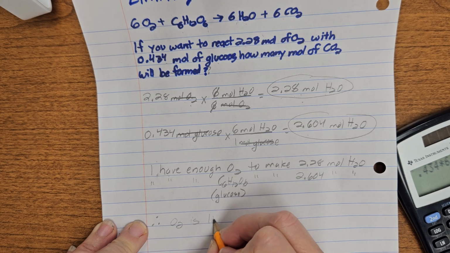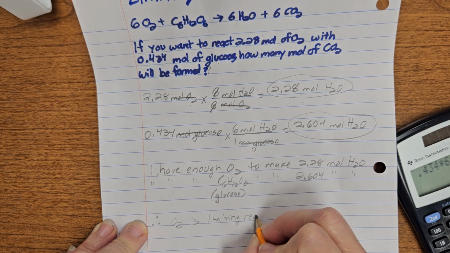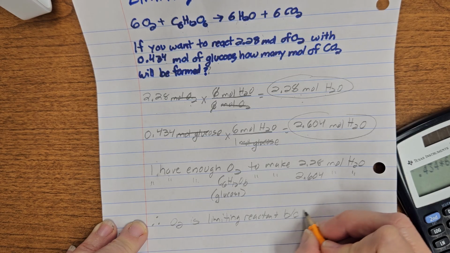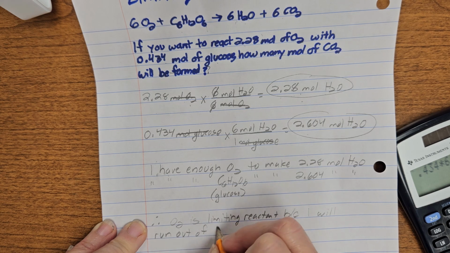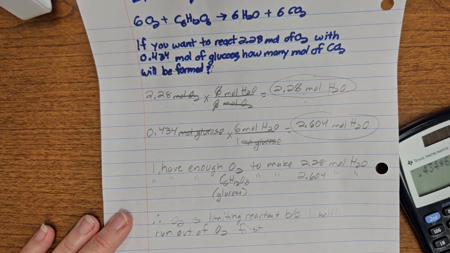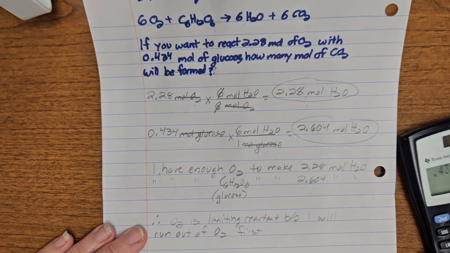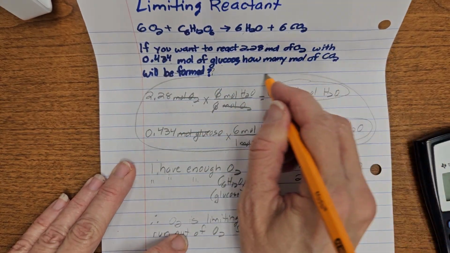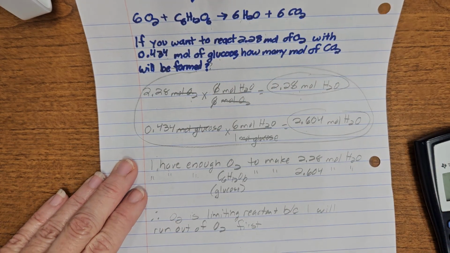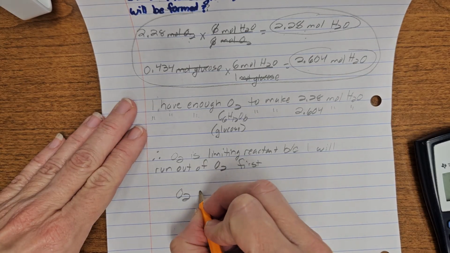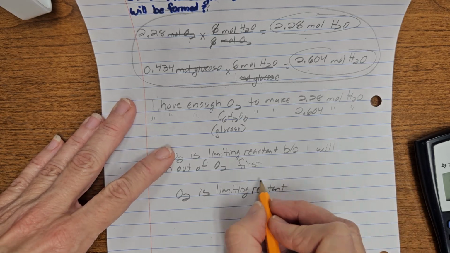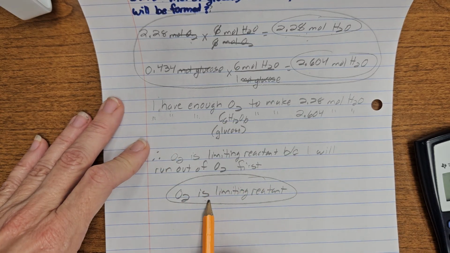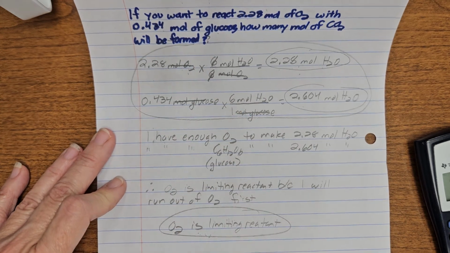Therefore, oxygen is the limiting reactant because I will run out of oxygen first. That is more detailed than you need to write for your answers. Okay? For your answers, what I'm looking for is, I do want to see your math, and then I want to see you write something like O2 is limiting reactant. Okay? That's all you are going to need to write, but I did want to go through the full detail.